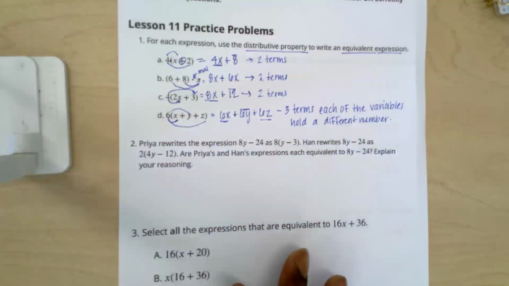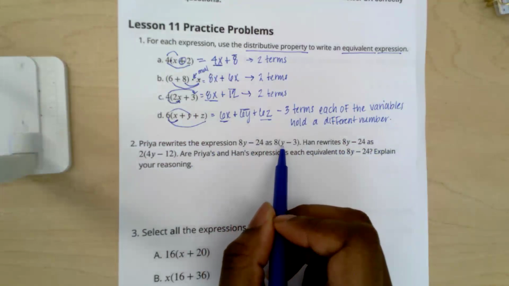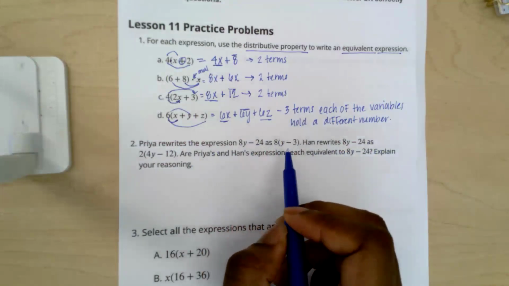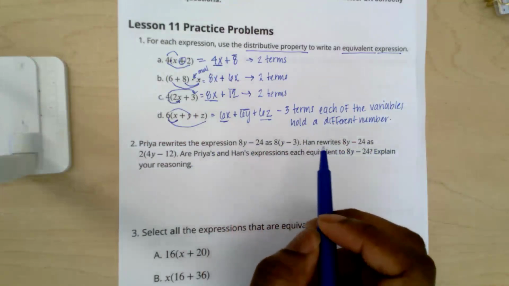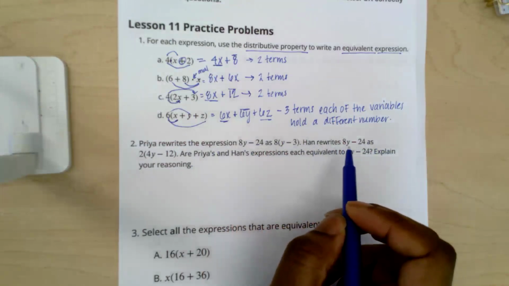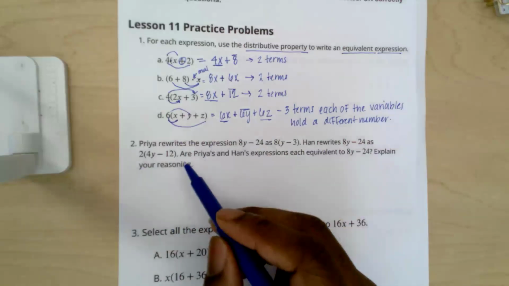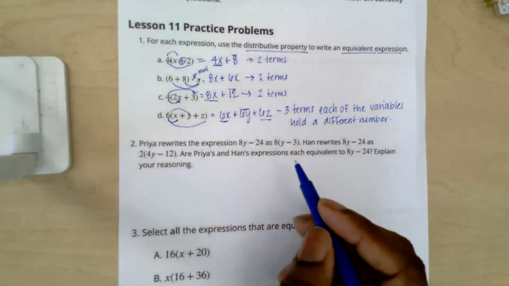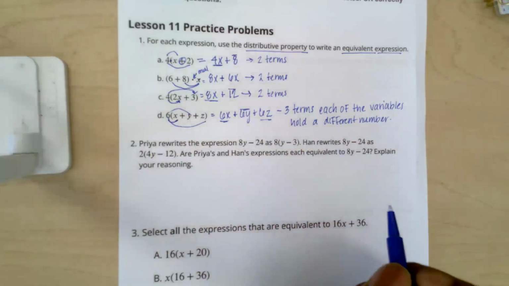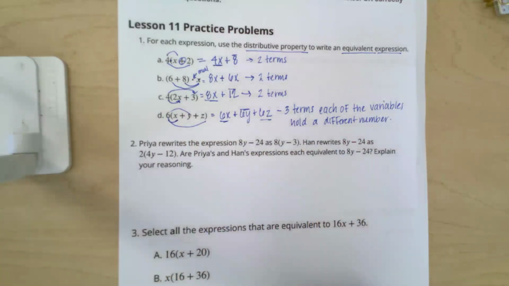Okay. Priya rewrites the expression 8y minus 24 as eight groups of y minus 3. Han rewrites 8y minus 24 as two groups of 4y minus 12. Are Priya and Han's expressions equivalent to 8y minus 24?